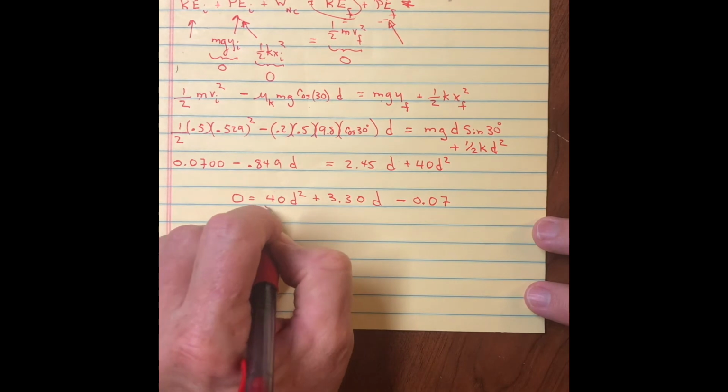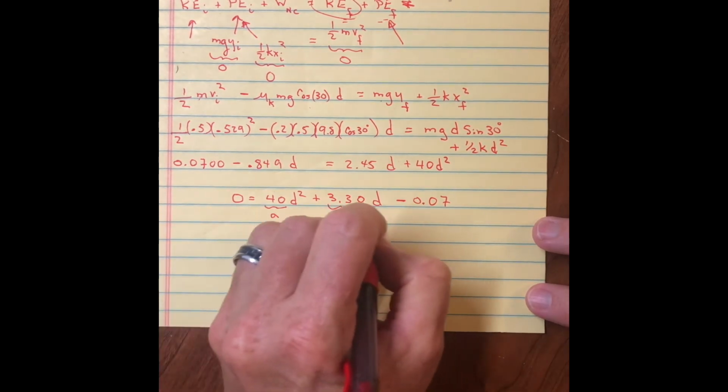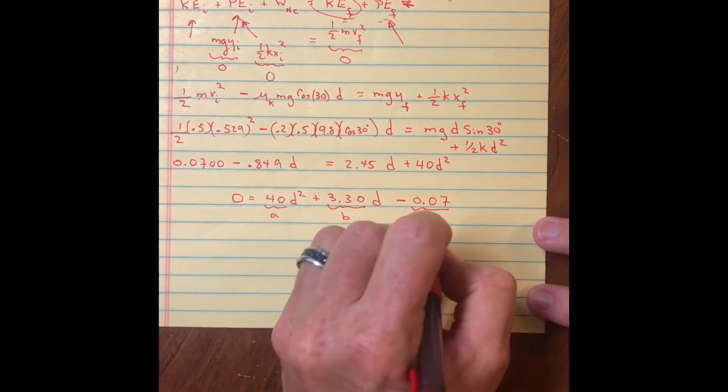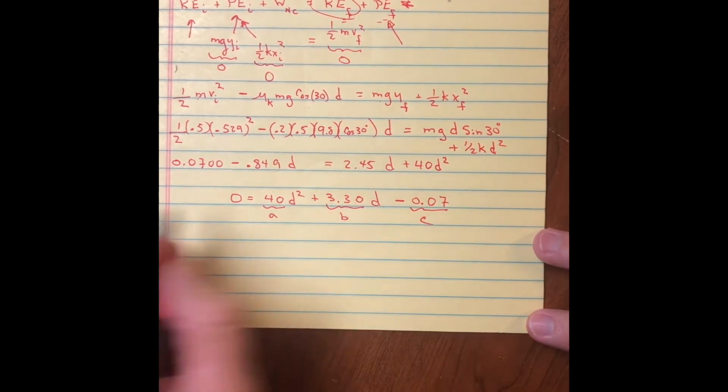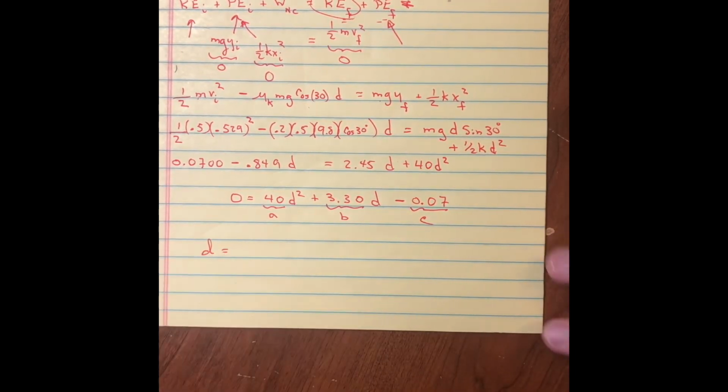And then I'm thinking in my mind of solving a quadratic equation and figuring out what the variable is, which is d.